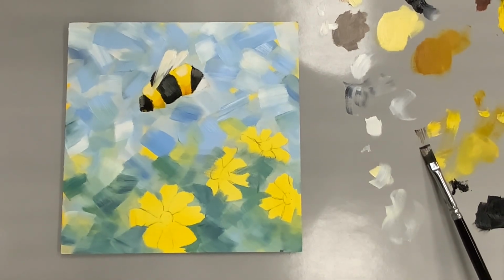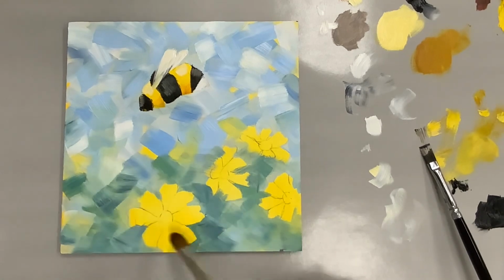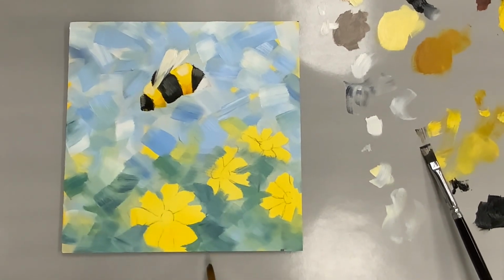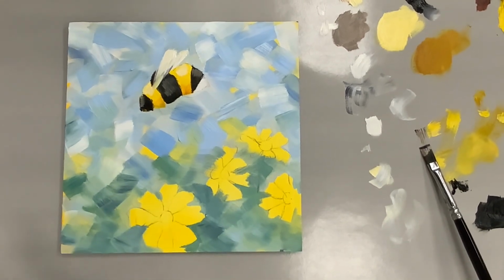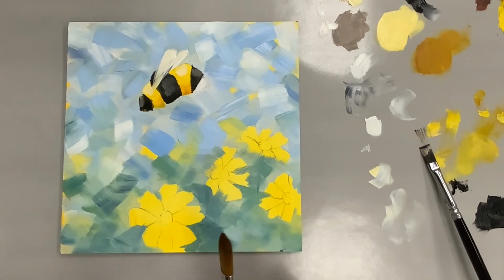Now for the flowers, you can do whatever color you want, but you want to think about what kind of color is going to help your painting to pop, and also what kind of color attracts bees. I would recommend warmer colors, like maybe a pink or a purple, but you could also do white flowers.